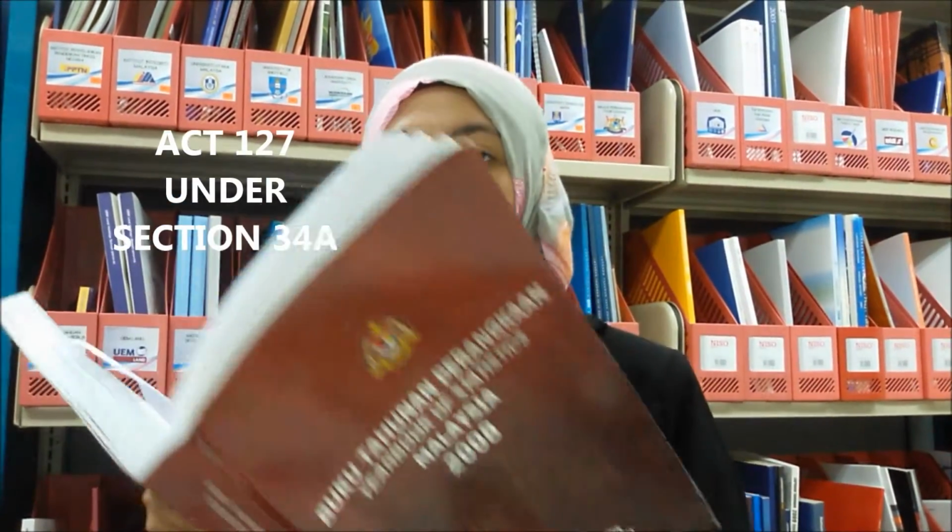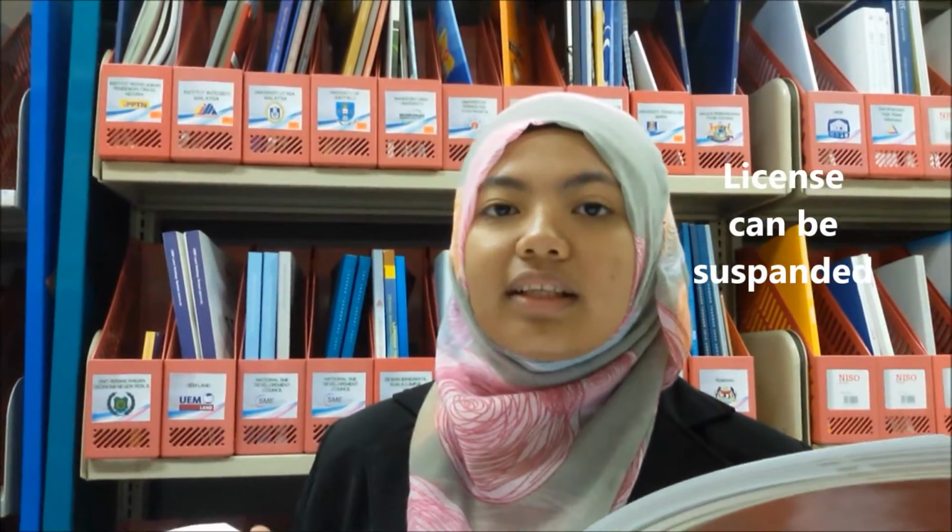I am Nofar binti Ibrahim, Assistant Manager from Environment Quality. Actually, the cases that happen in JASIN MELAKA involve Act 127 under Section 34A. If we look in the Act book, the license of the construction can be suspended, and every construction site needs to provide a truck wash so that they can wash the truck tires. It is one way to lessen the effect of the dust.